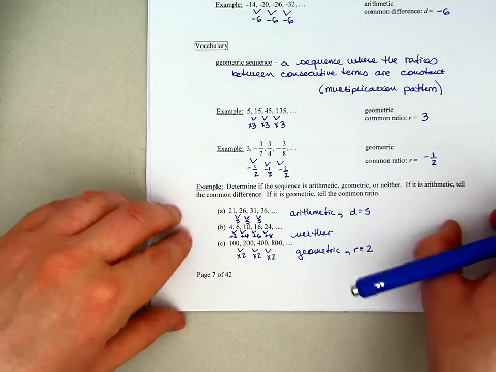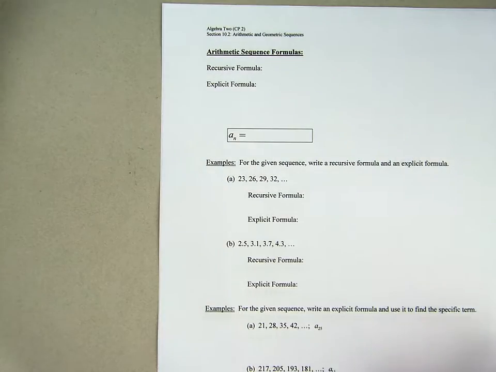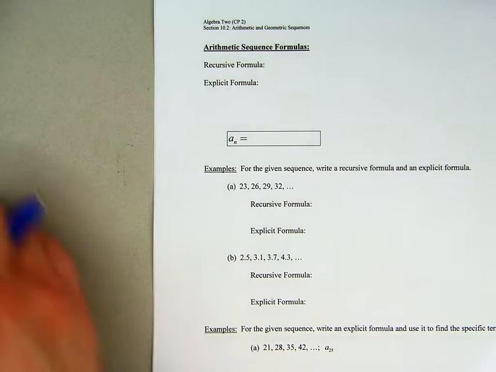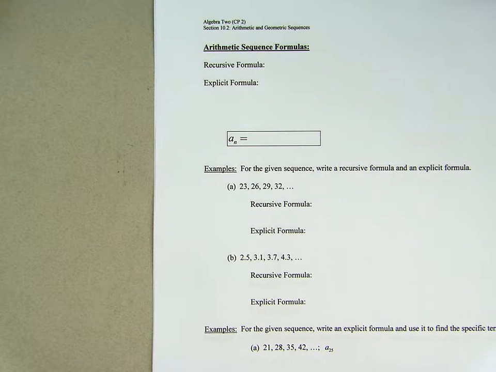Let's take a look at arithmetic sequences in more detail now. On the next page, if we have a sequence that's arithmetic, we want to be able to write a recursive formula for it, an explicit formula for it, and then be able to use that explicit formula to find a much later term in our pattern.